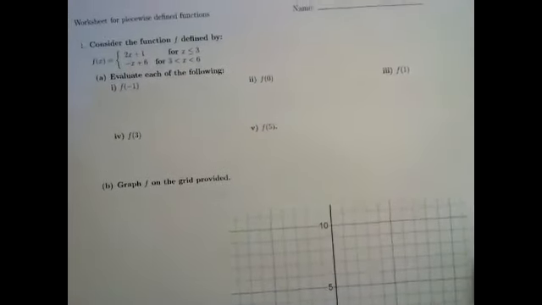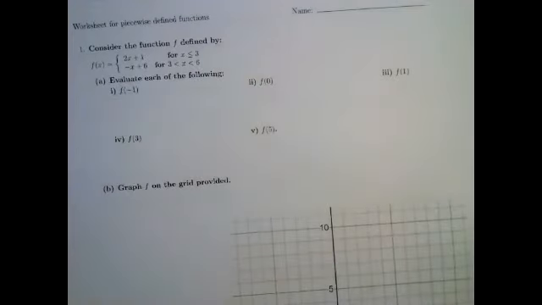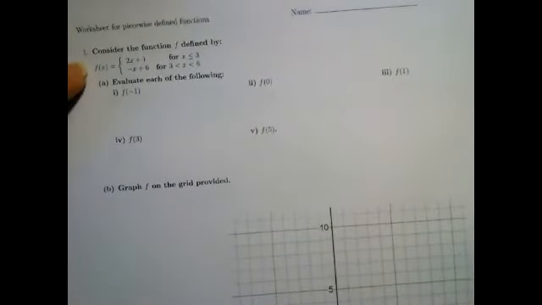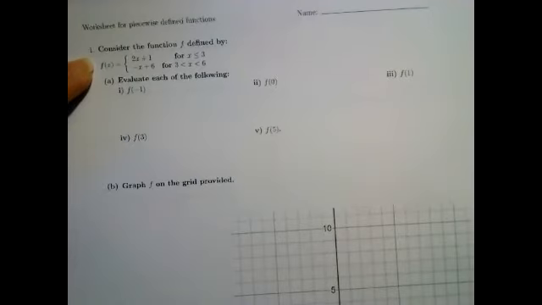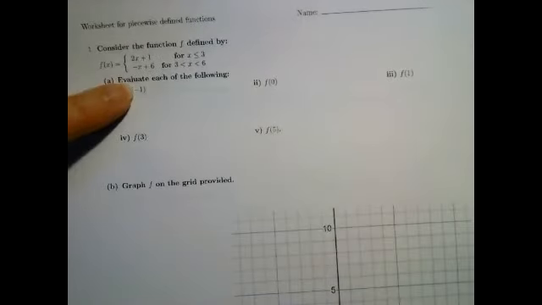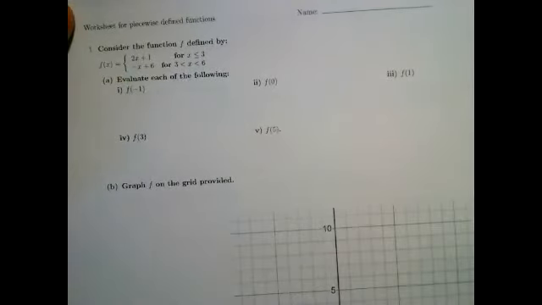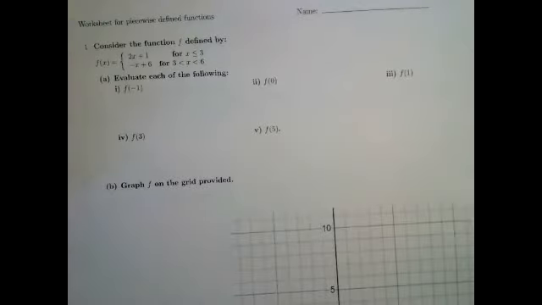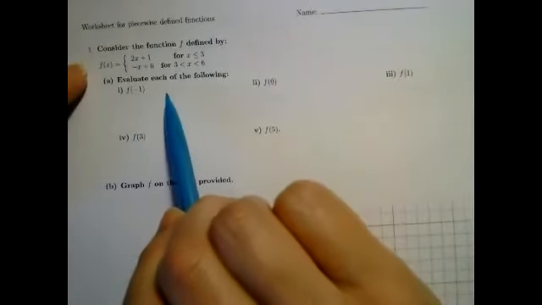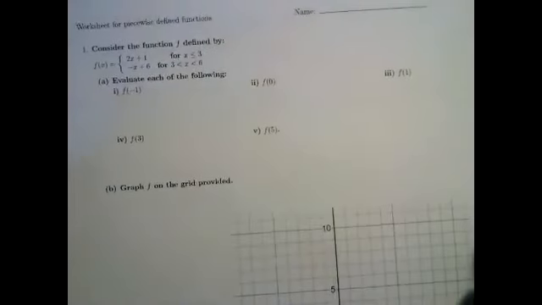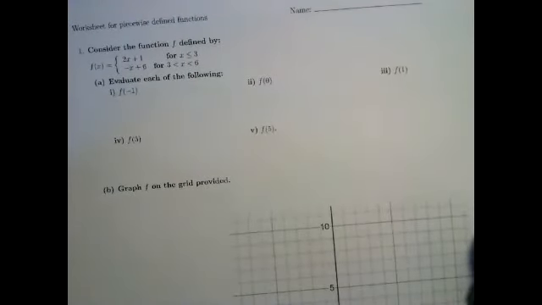Okay, anyway, this is my function here. The output is 2x plus 1 when x is less than or equal to 3, minus x plus 6 when x is between 3 and 6. So this is my function. And now here's the problem. Evaluate each of the following: f of minus 1, f of 0, f of 1, f of 3 and f of 5.